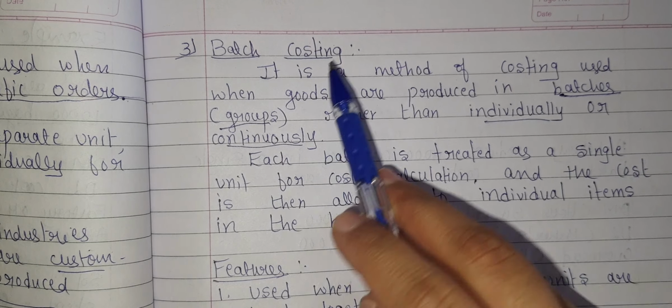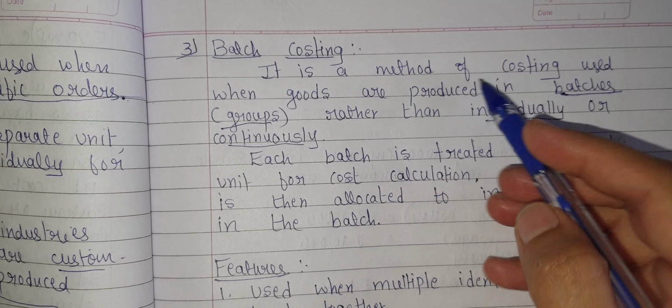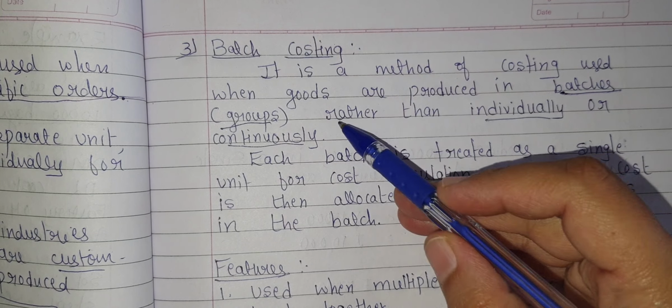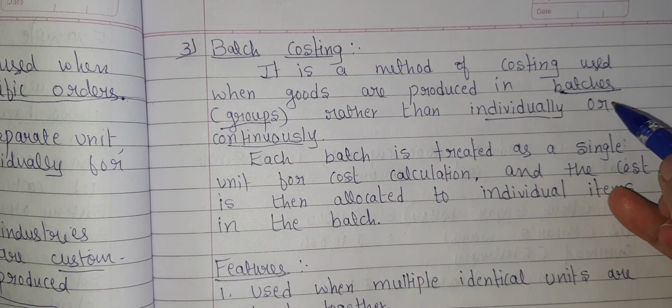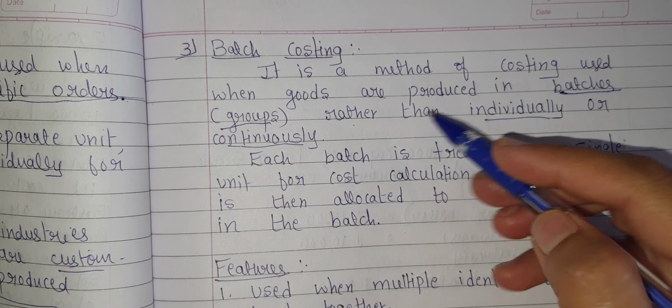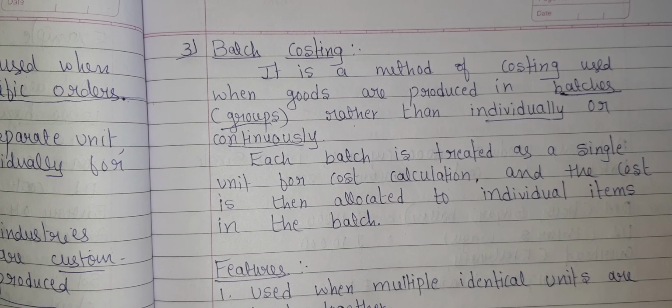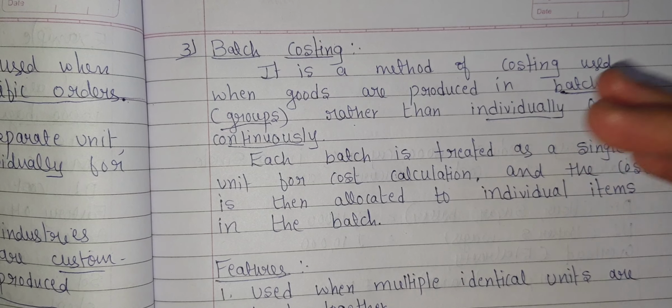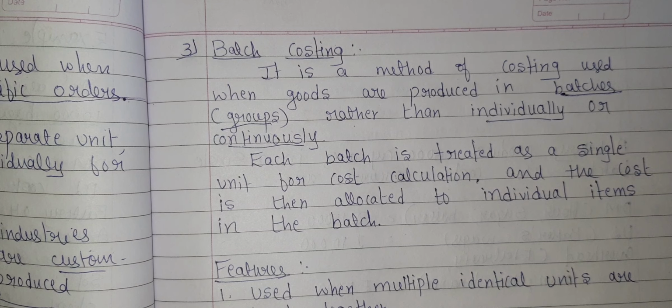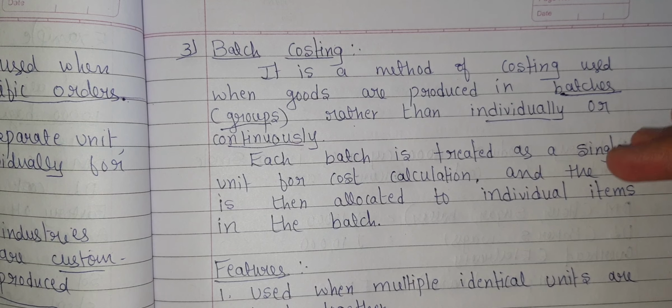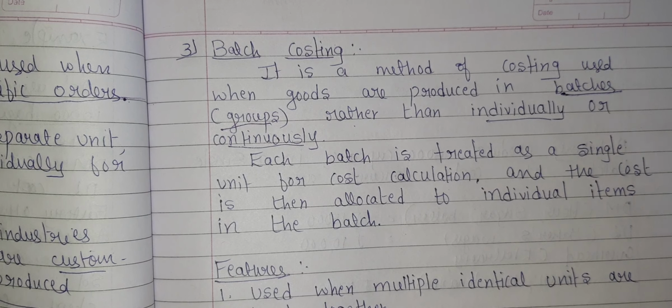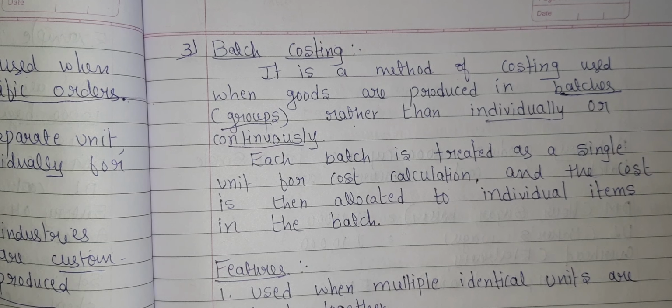See, what is the meaning of batch costing? It is a method of costing used when goods are produced in batches or groups rather than individually or continuously. Means in batch costing, the company produces the goods in batches. They will not produce the goods individually or continuously.